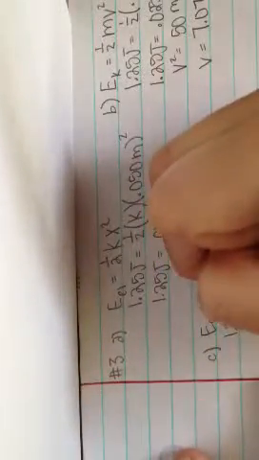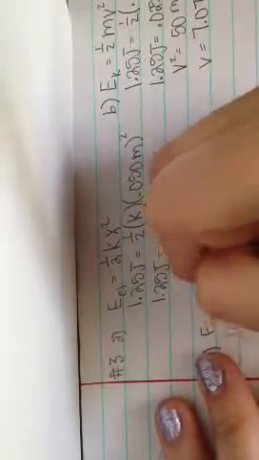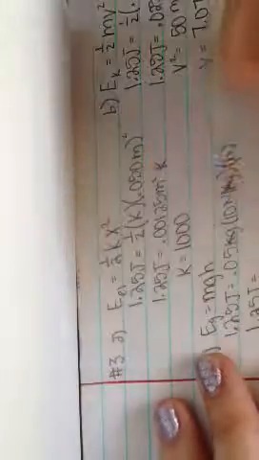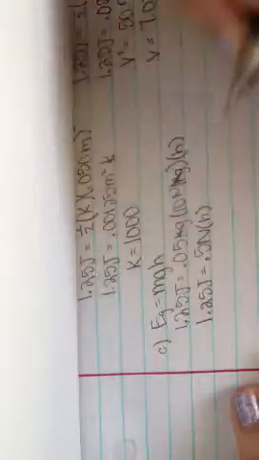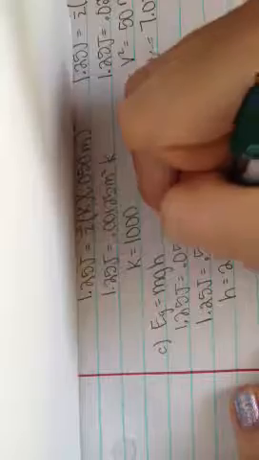So the height equals, okay, so 1.25 joules equals 0.5 newtons times the height, and so the height is equal to 2.5 meters.